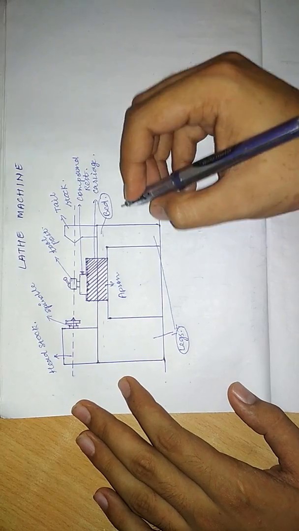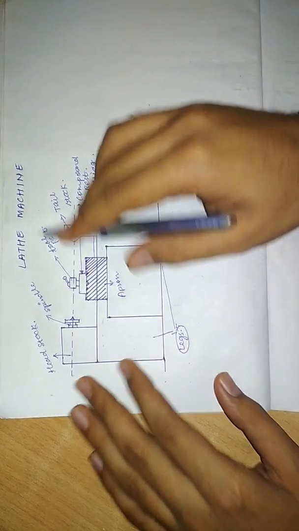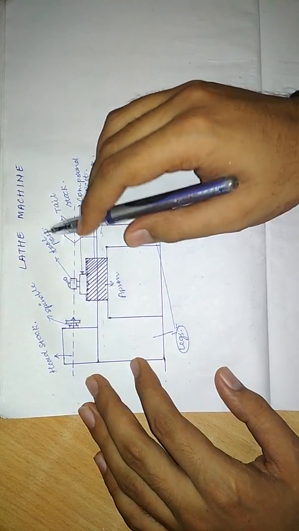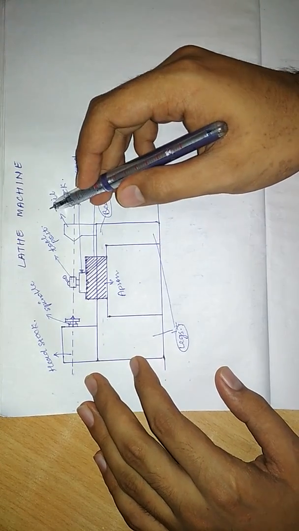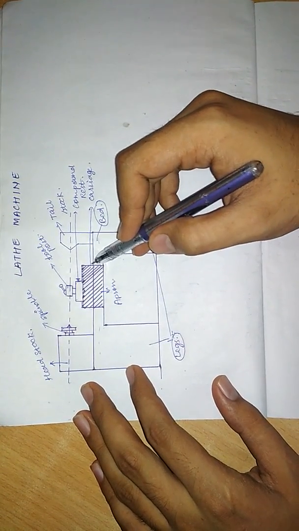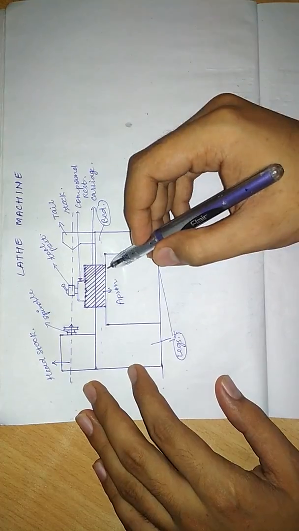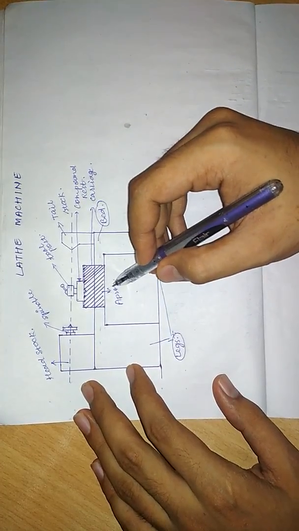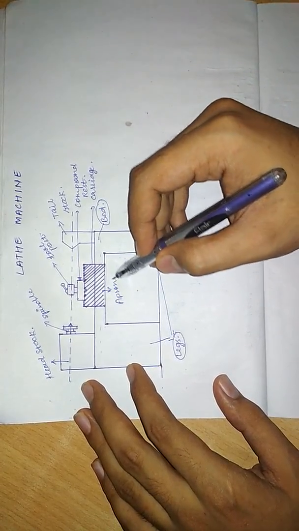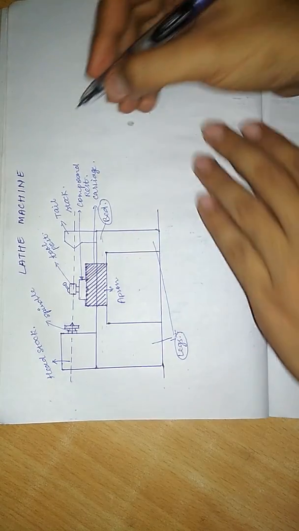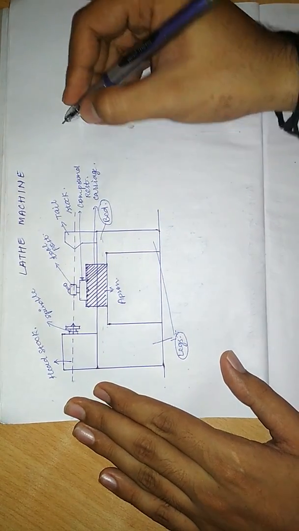So what are the main parts of lathe machine and what lathe machine is? In a lathe machine, metal is removed from a workpiece using a hardened cutting tool which is mounted on tool post. So what does a lathe machine basically do?